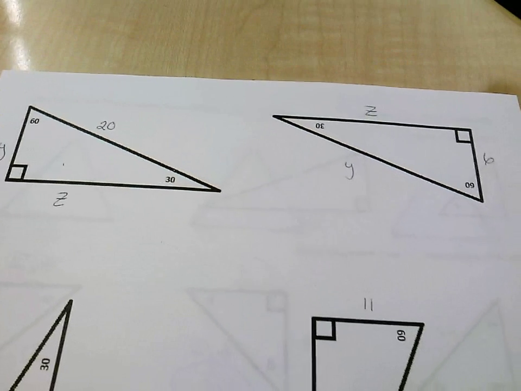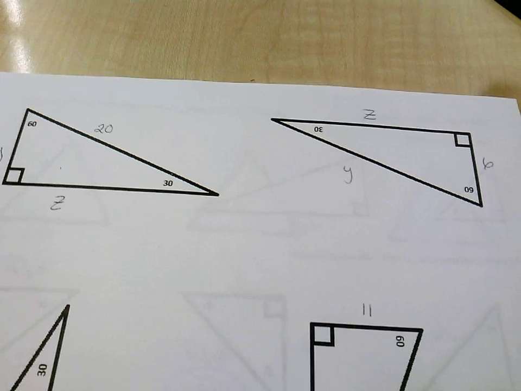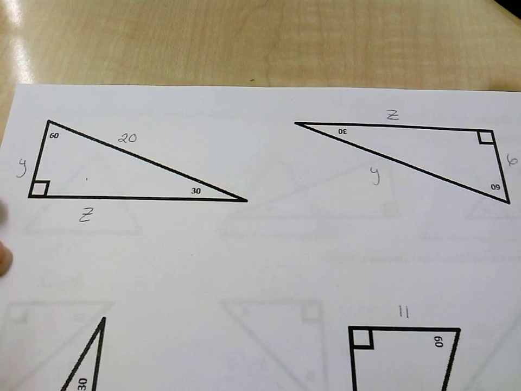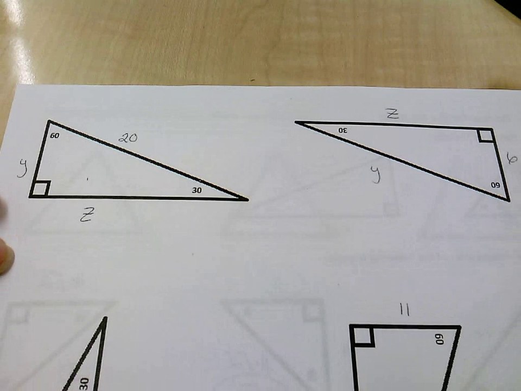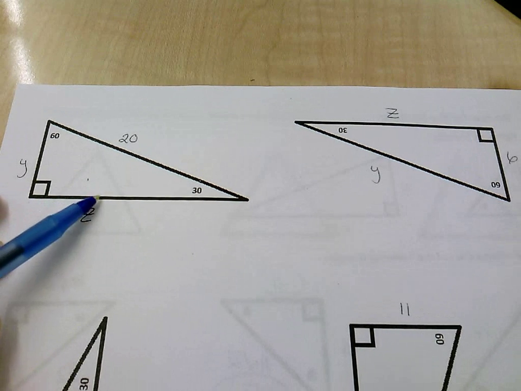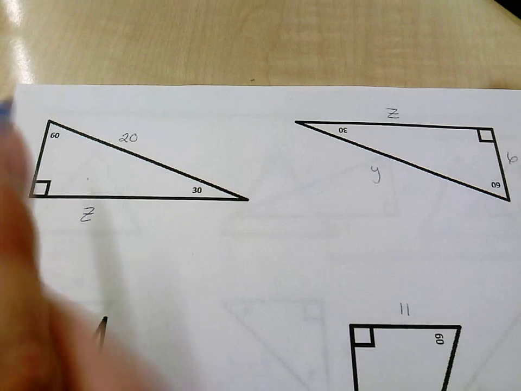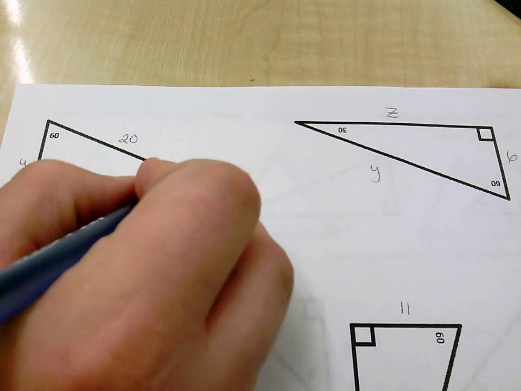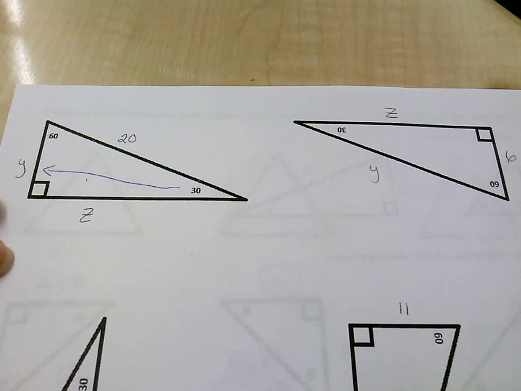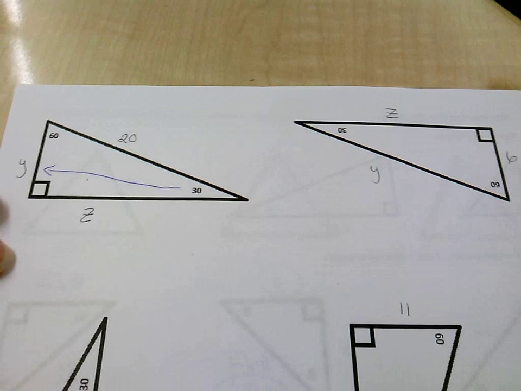Alright, this next part. We're going to go back and forth, but I'm going to do this first, this second, and this third triangle up here. So this first triangle, we're always trying to find the smallest side. The smallest side with a 30, 60, 90 triangle is the one across from the 30 degree. So in this case, it's going to be y.